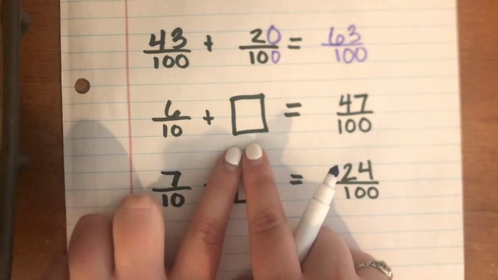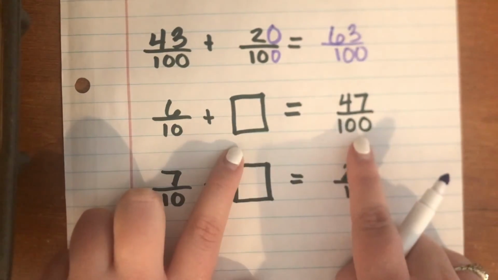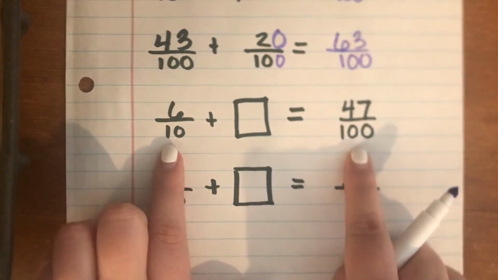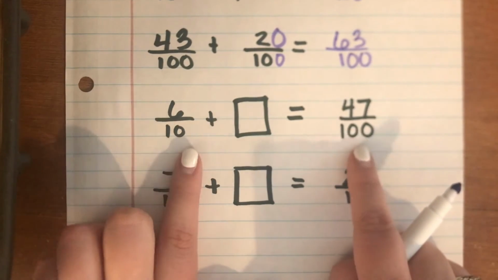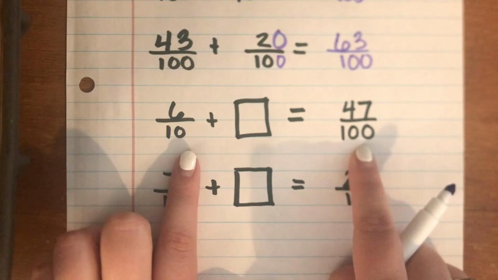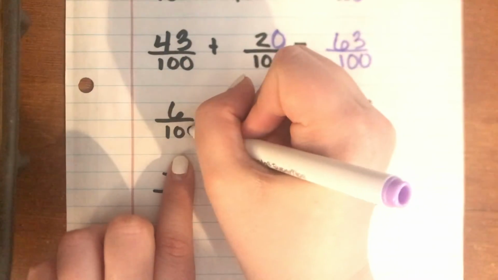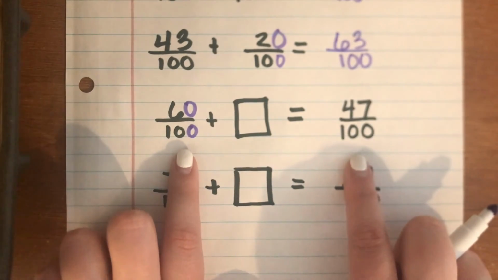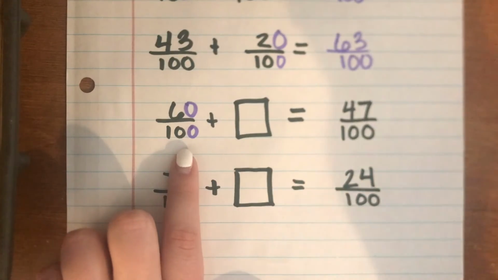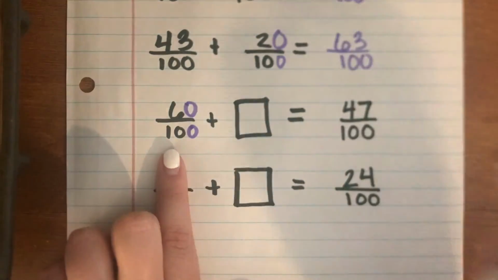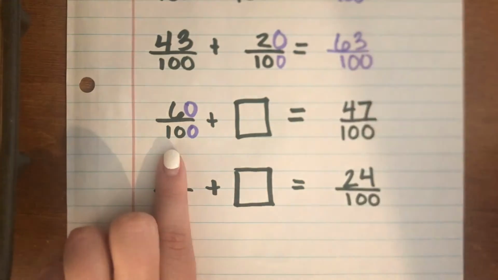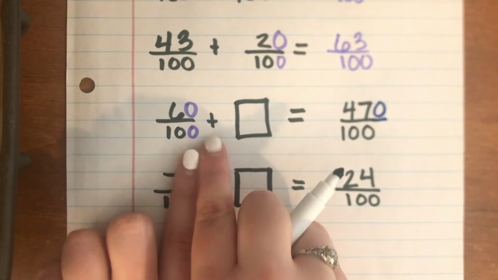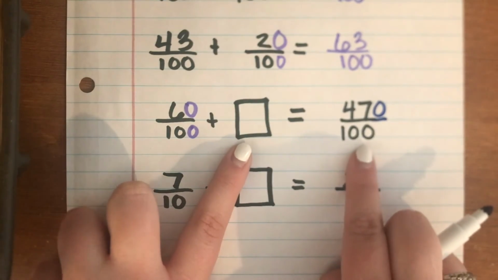Okay, so now we have one of those boxes where we're trying to get from 6/10 to 47 hundredths. There's a missing number in the middle, but we have hundredths in our denominator here, and tenths in our denominator here. So we want the denominators to be the same so that we can reach an accurate answer. So I'm just going to change this to 60 hundredths. And I just realized we can't add anything to get to 47 hundredths. So I'm just going to change up this question. So now it would be 60 hundredths plus what gets you to 470 hundredths.